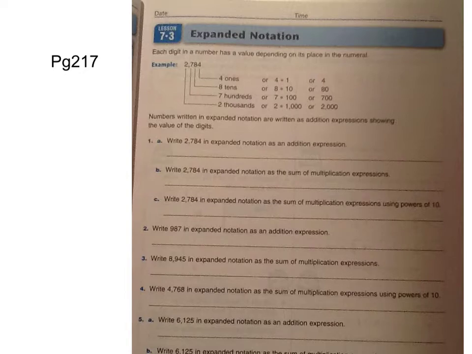All right, page 217 in your math journal, what you're going to be doing as an in-class activity, is going to be taking a look at expanded notation. Thinking about expand. We're stretching it out. We're taking a look at the example right here of 2,784. First off, we're going to start out with thousands. Because this is the thousands place value, how many thousands do we have? Well, it's 2 1,000s, which is equal to 2,000.